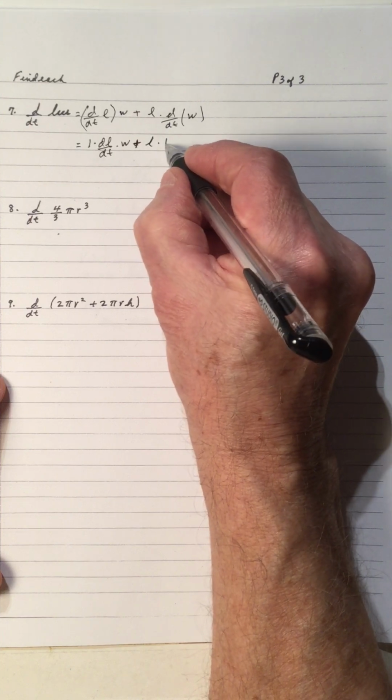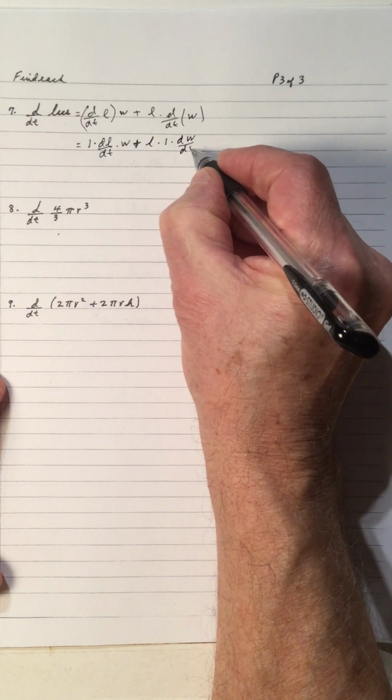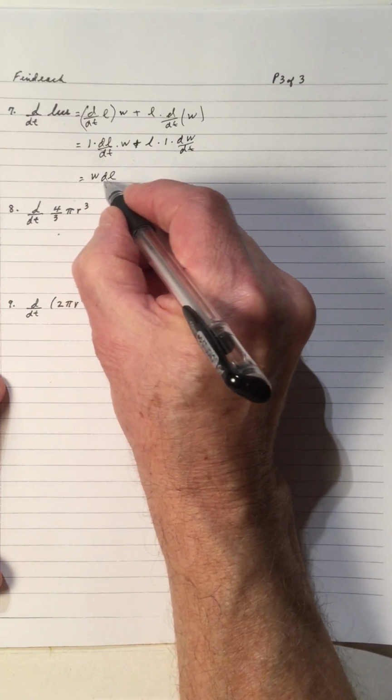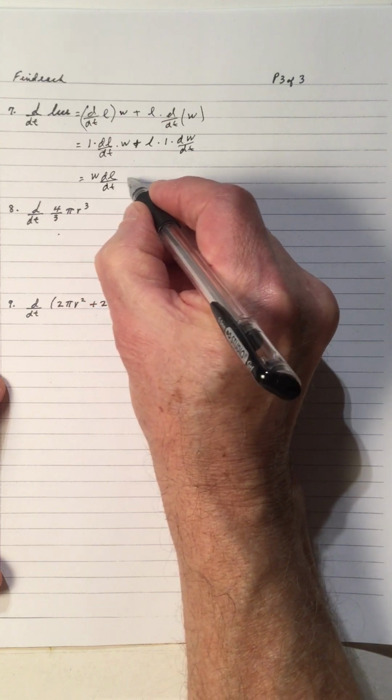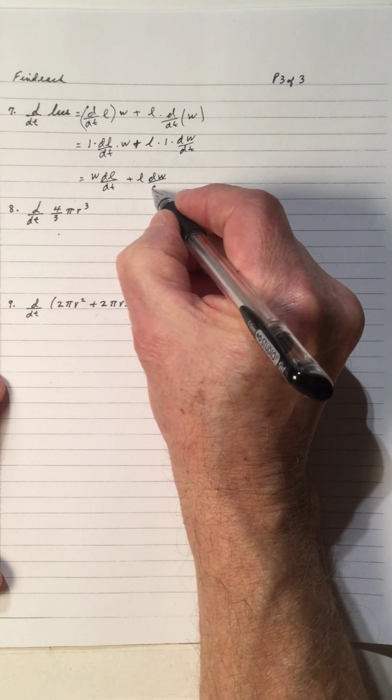The derivative of W is 1, so dW/dt. To tidy that up, we have W dL/dt plus L dW/dt.